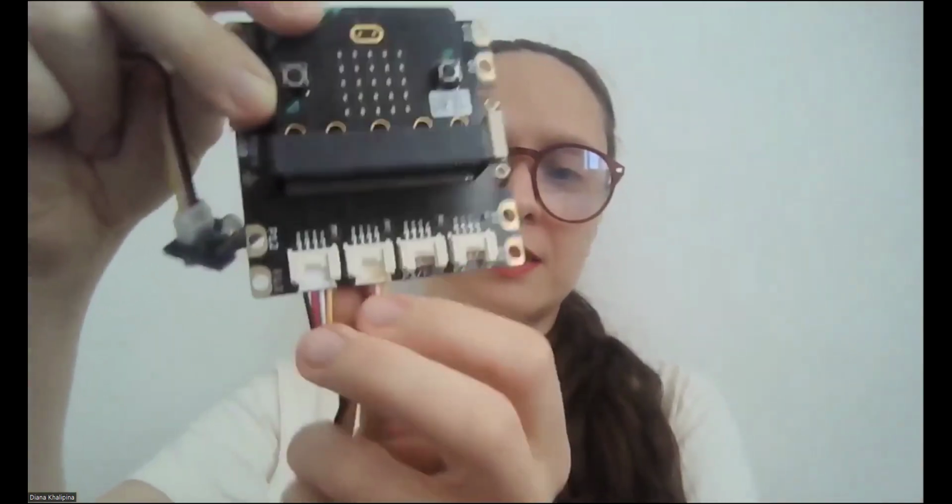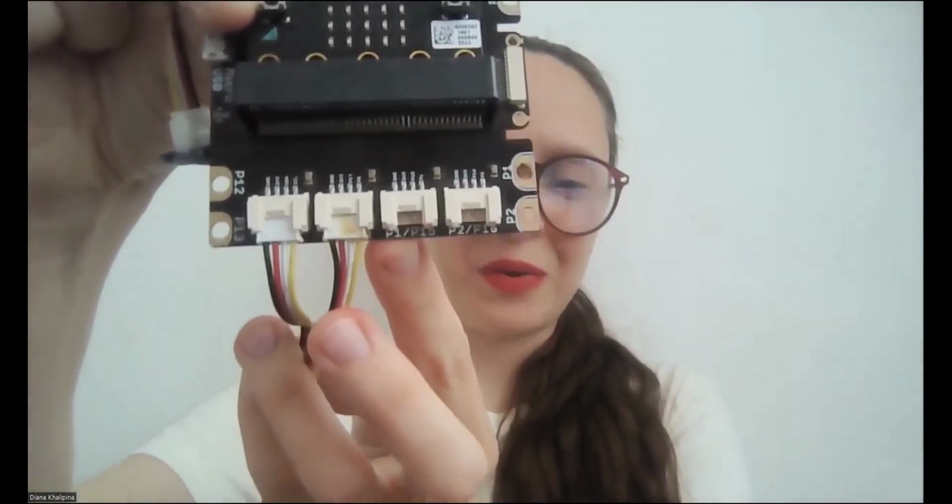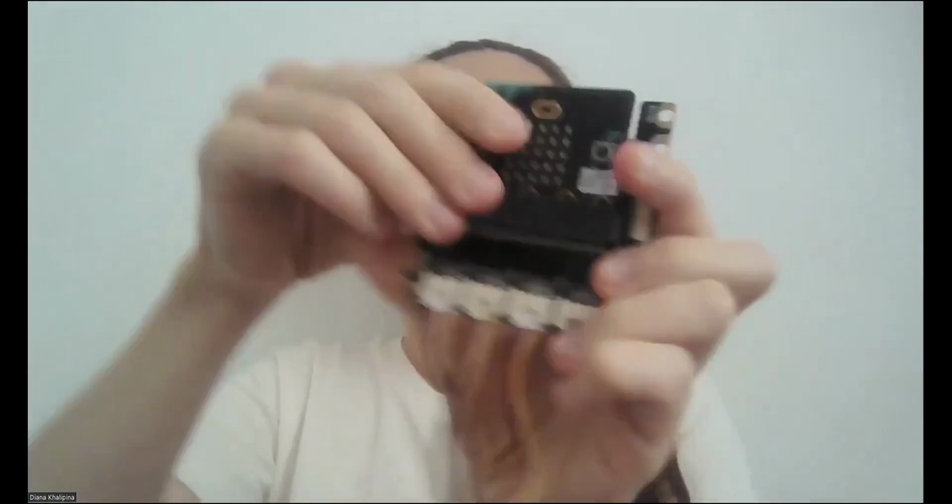Now we'll connect the microbit with the light sensor, the port P1 that we added already in the code. So here I take the sensor, of course the code is already ready, and I connect it with P1.